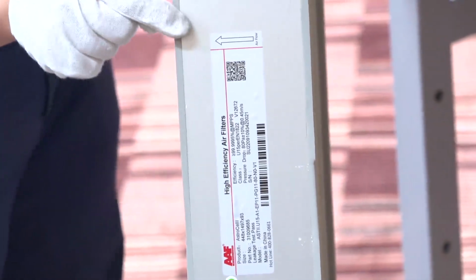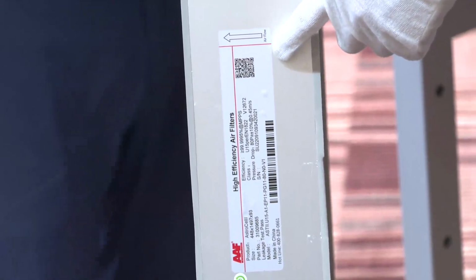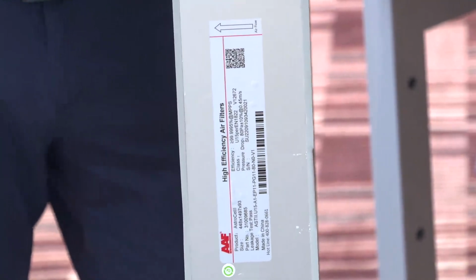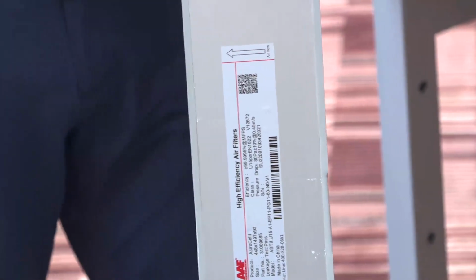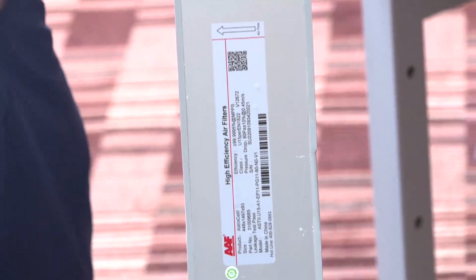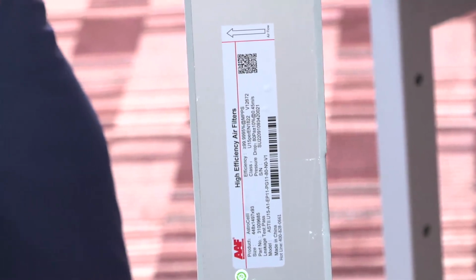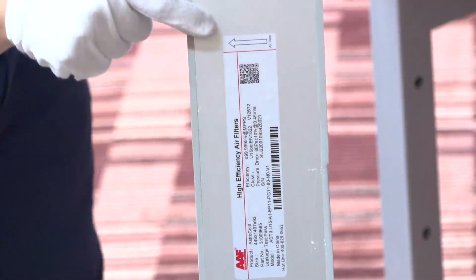Here the mark helps us indicate the installation direction. It's not allowed to install this filter in the reverse direction. Then another filter is installed here.